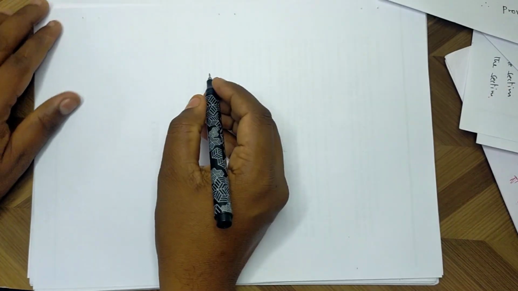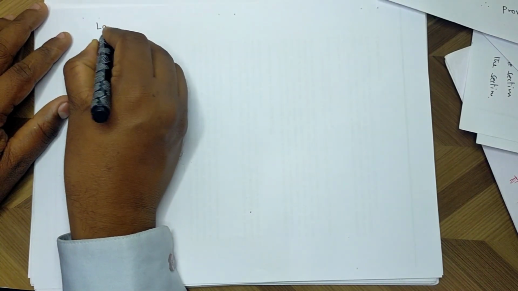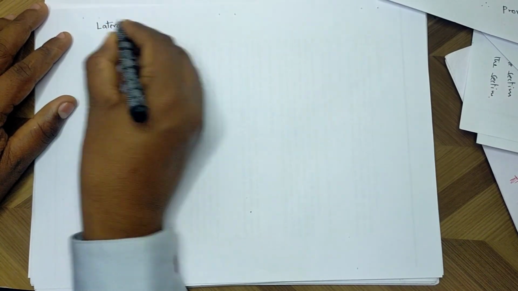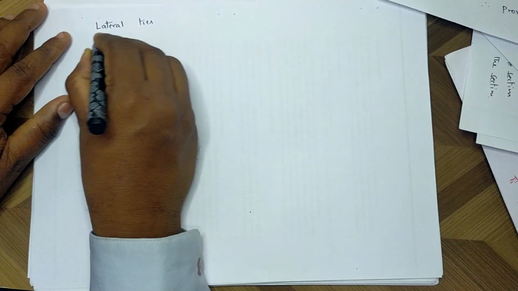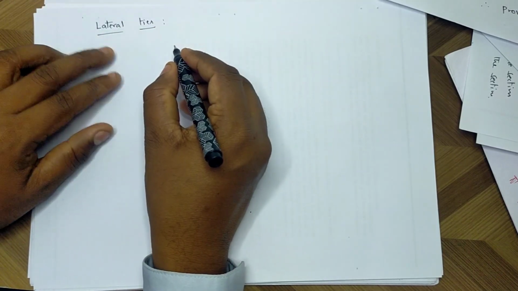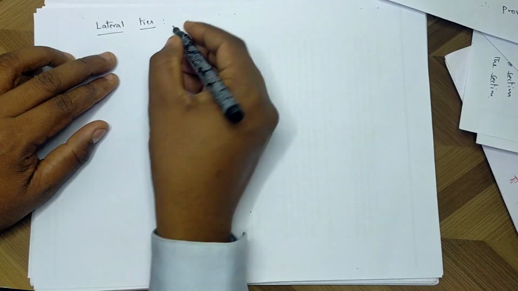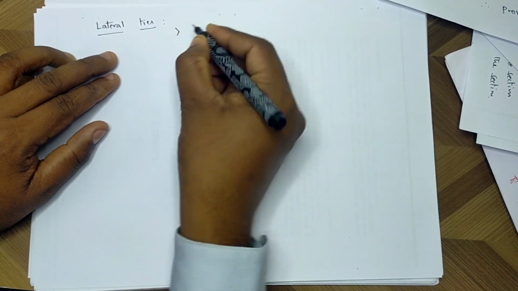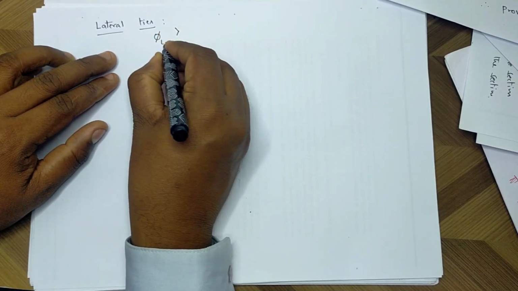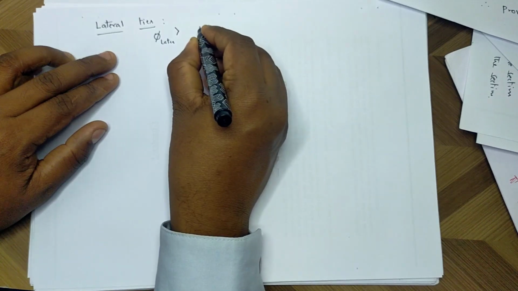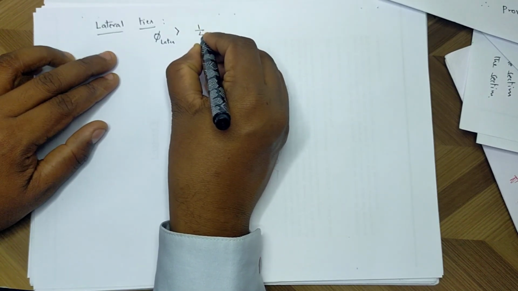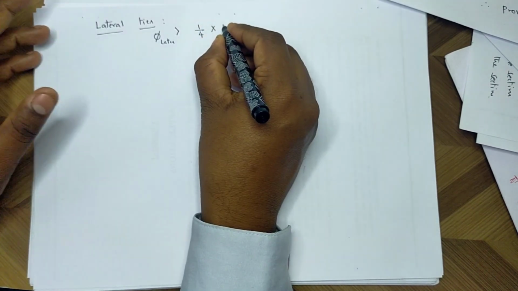Now coming to the lateral ties. The dia of the lateral tie should be more than 1 by 4 times the dia of the main bar.